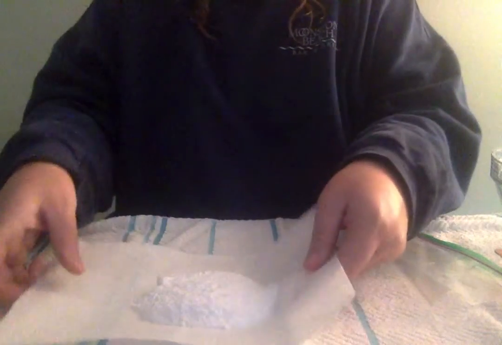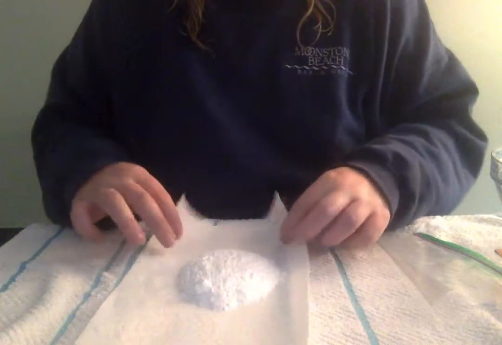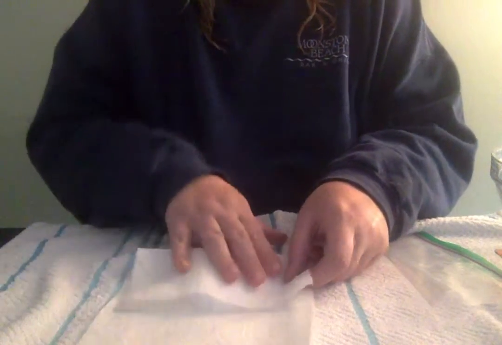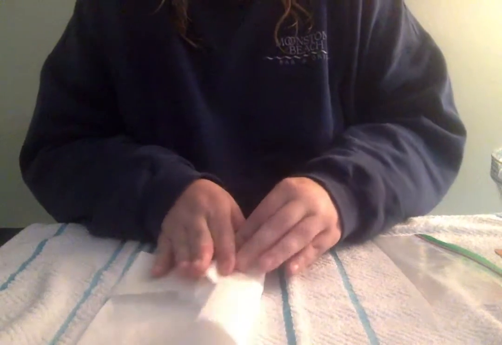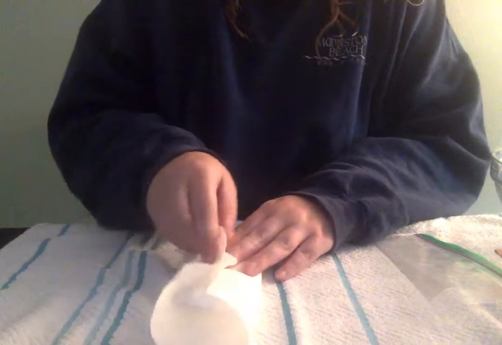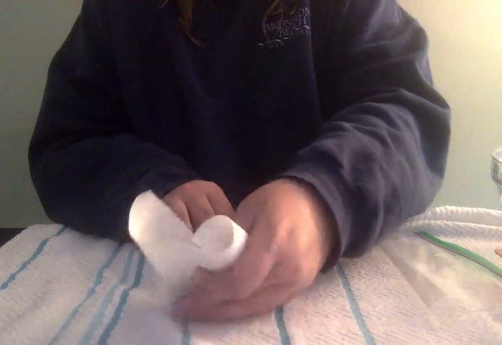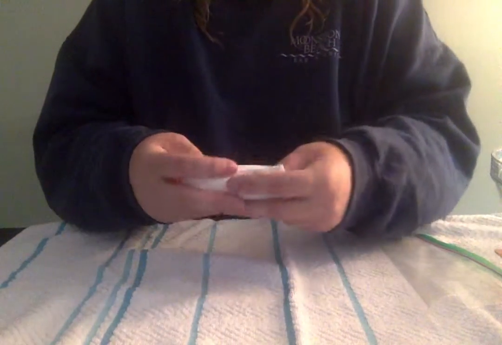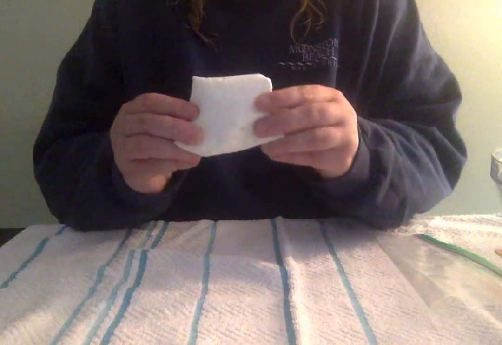So now we are going to fold our baking soda into a little package that we're going to save for later. So I'm going to fold it into a package. It doesn't have to be a very neat package, but just needs to stay together so that it holds it together just like this. So we're gonna put that to the side.